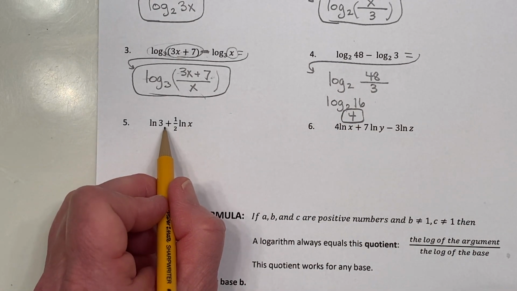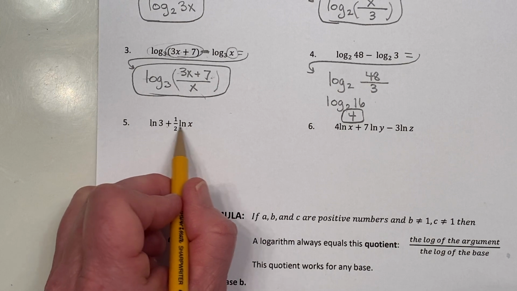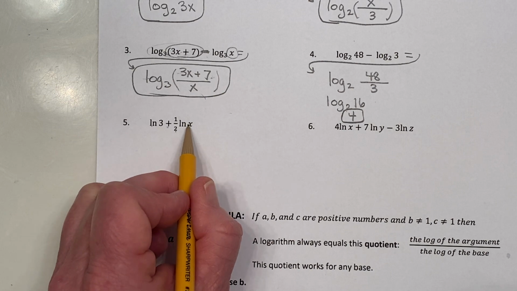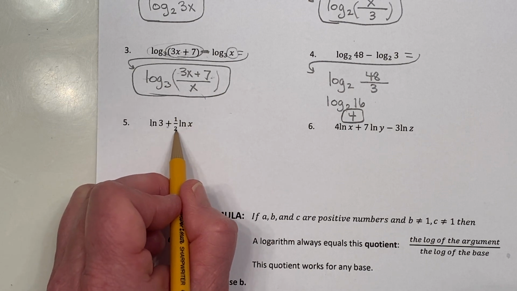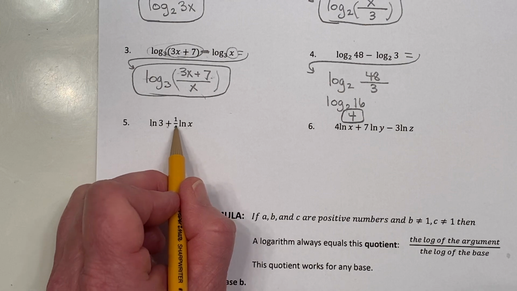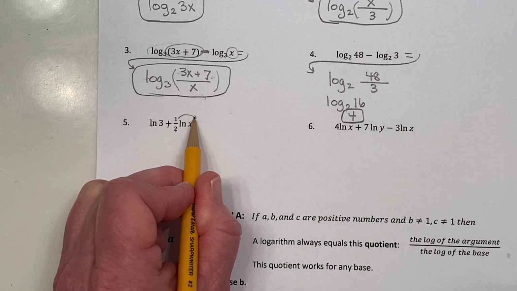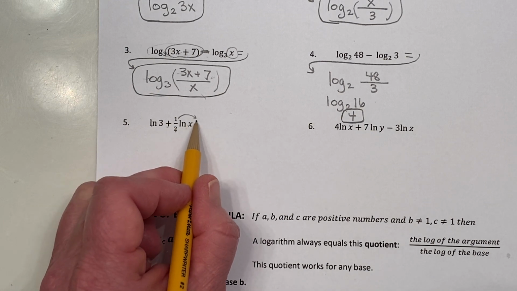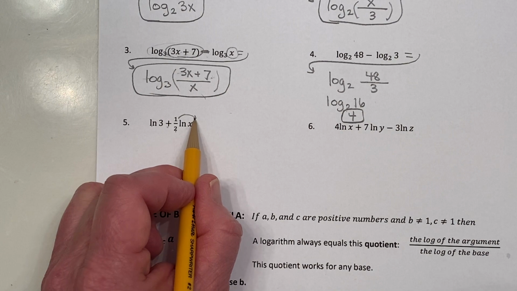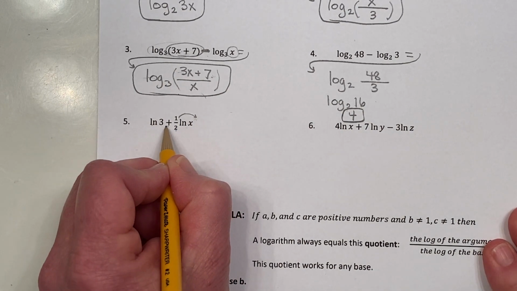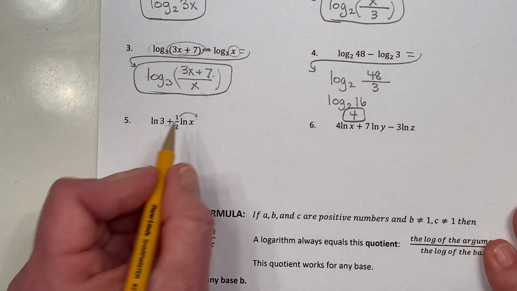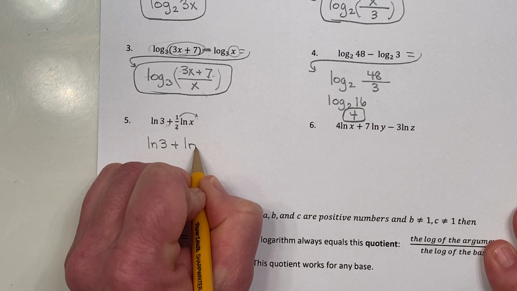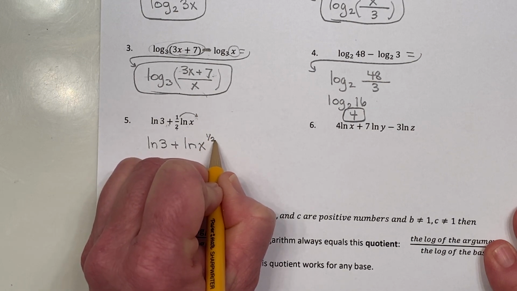Okay, in problem 5, I see a plus between two log expressions, so I'm thinking product, but we also have this little situation with this factor in front here. I'm going to make this factor, yes, 1/2. I'm going to move it back up into the exponent position because that property says I can move exponents to factors, and then I can also go the other direction and make this factor a power. So before I use the product to sum, or backwards, sum going back to product, I'm going to make this a power. So natural log of 3 plus natural log of x to the 1/2 power.